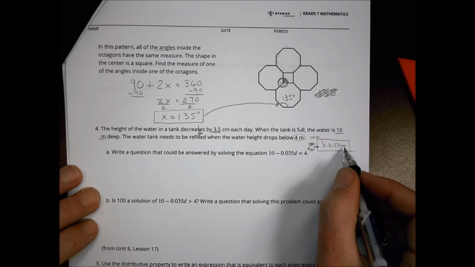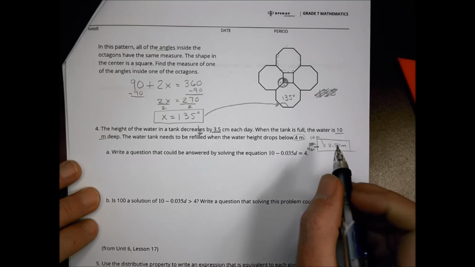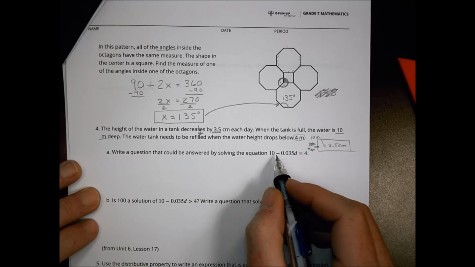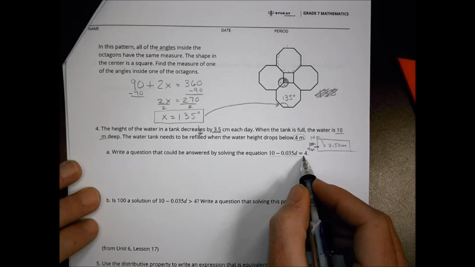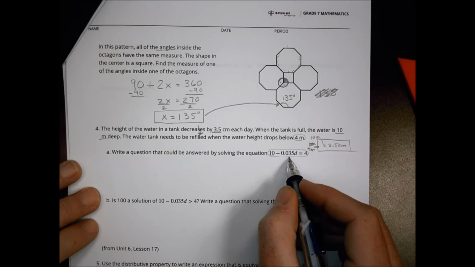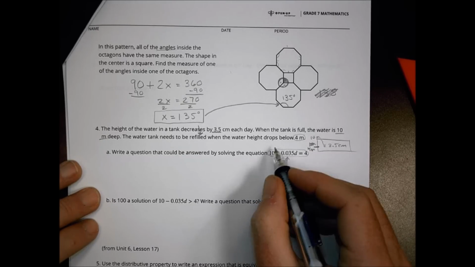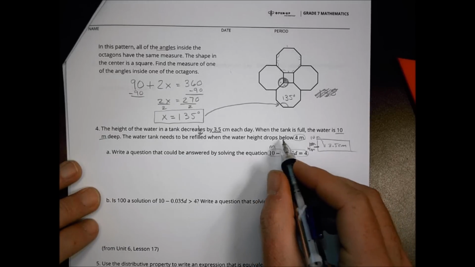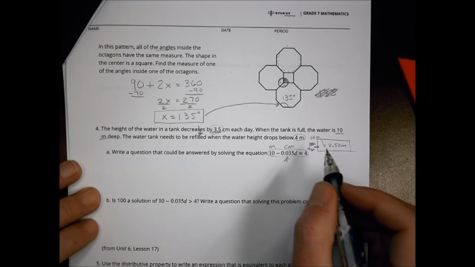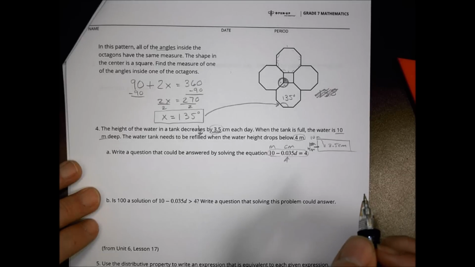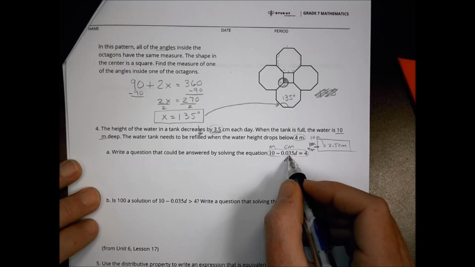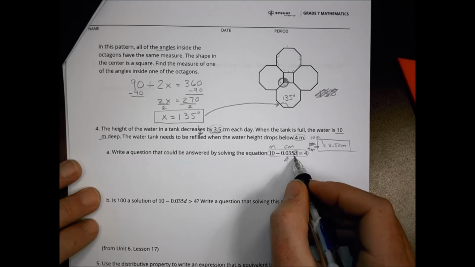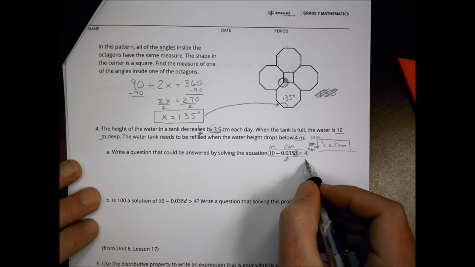Okay, so write a question that could be answered by solving the equation 10 minus 0.035d equals 4. Now you might think to yourself, why is this such a small number here? Well, that's because we're talking about meters here, and the decrease is in centimeters. So we make it in centimeters compared to meters. That's why it's just a small number. So this is the height of the tank when filled is decreasing at that rate. How many days does it take at that decrease until it reaches the 4-meter refill mark?